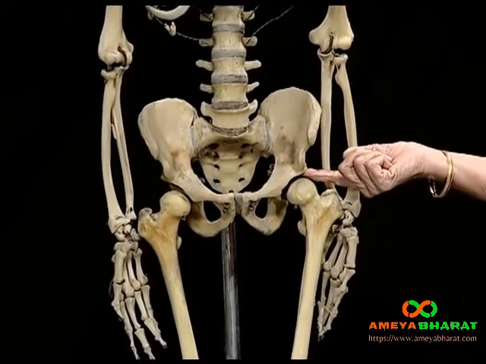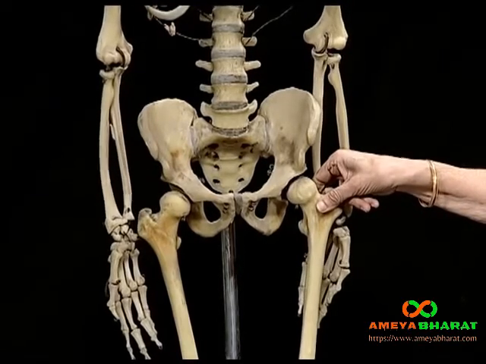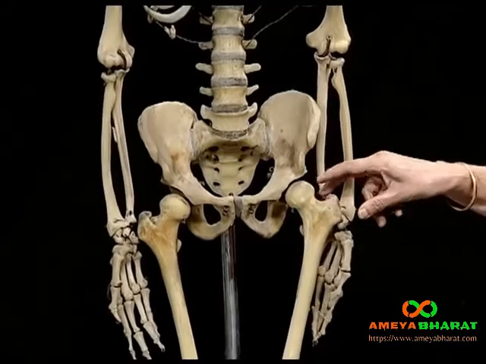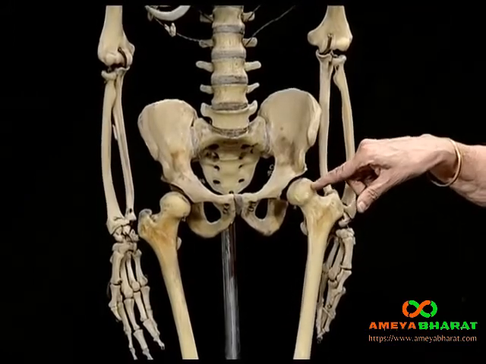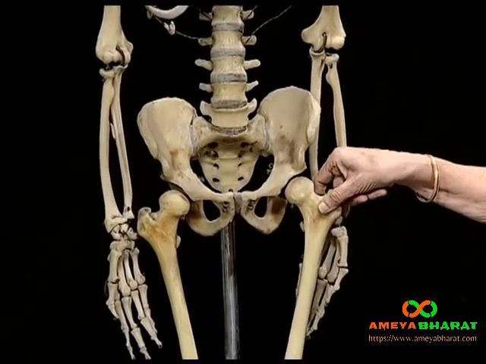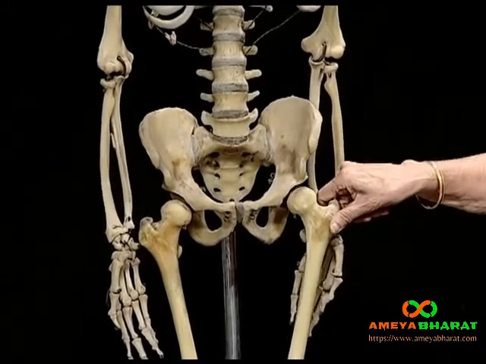Acetabulum is the cavity in which the head of this bone called femur or thigh bone will fix and will be able to move. The head is like a ball and the acetabulum is like a cavity. In that cavity this head will fix and will be able to move.